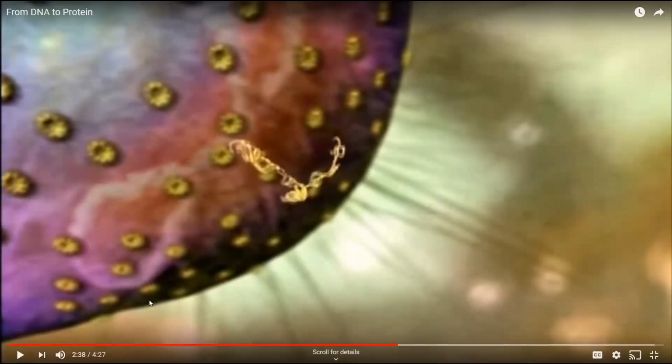If you want to know if that's what it sounds like when your RNA goes out of your nucleus, the answer is, I don't know. I love the sound though.